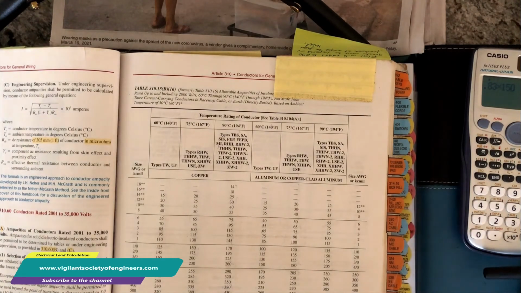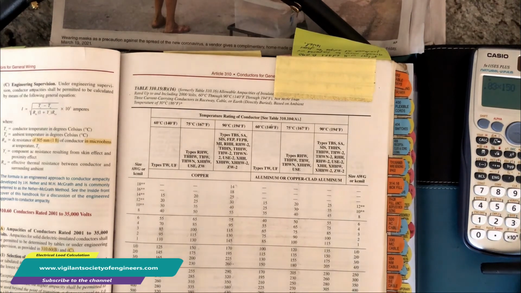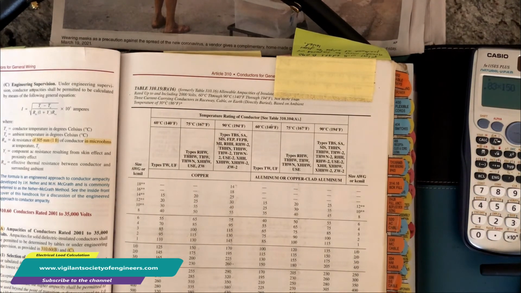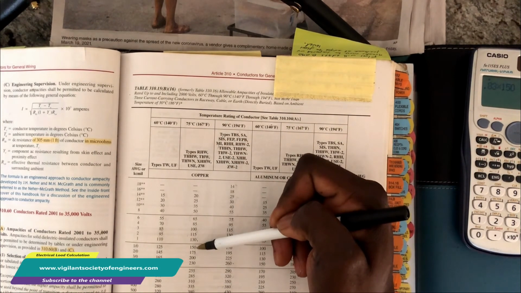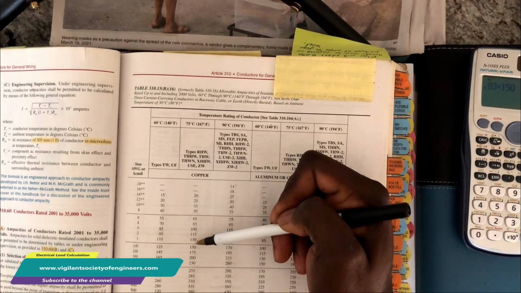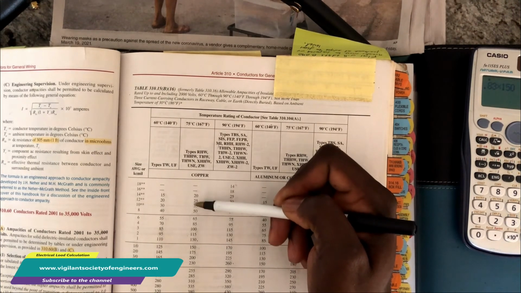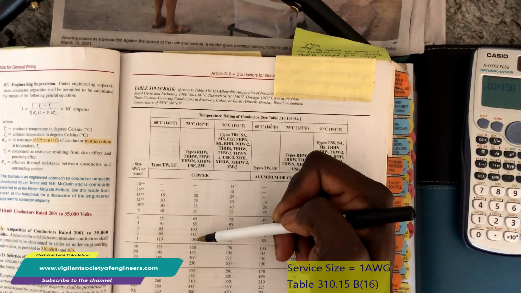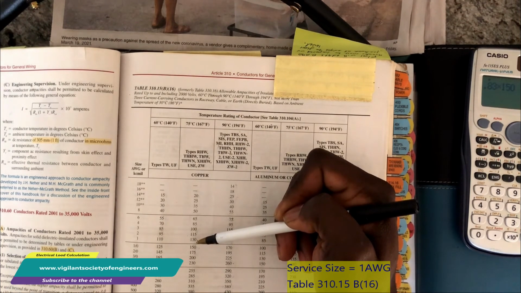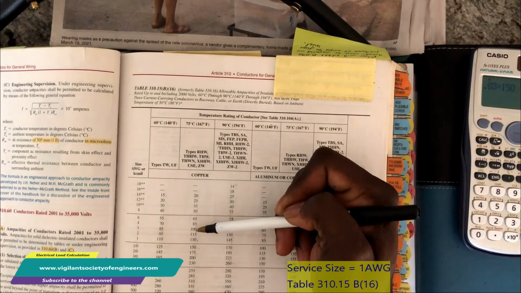When the ampacity is in excess of 100, we're going to use Table 310.16 or 310.15(B)(16). So that value for 125 would have been number 1 AWG.